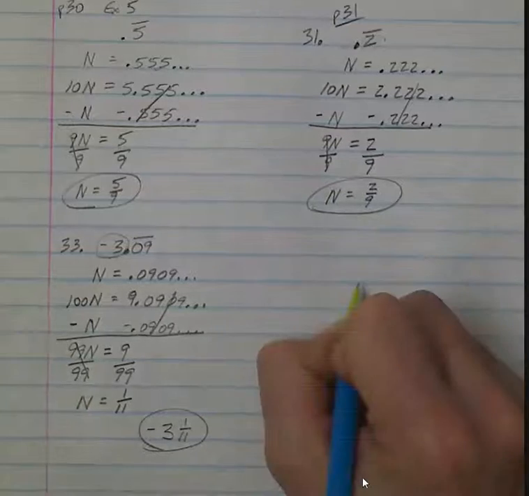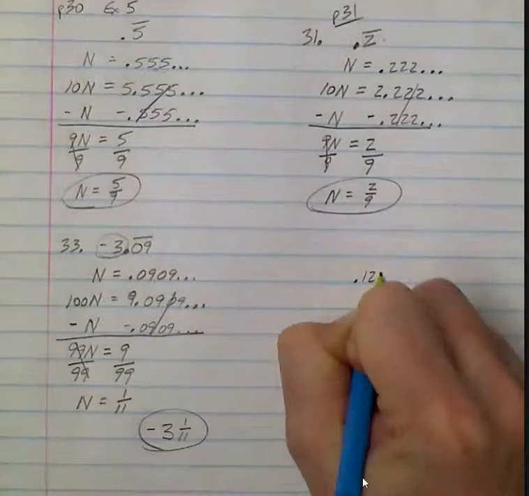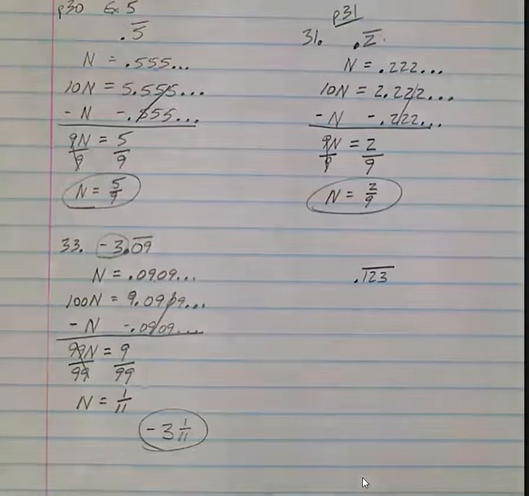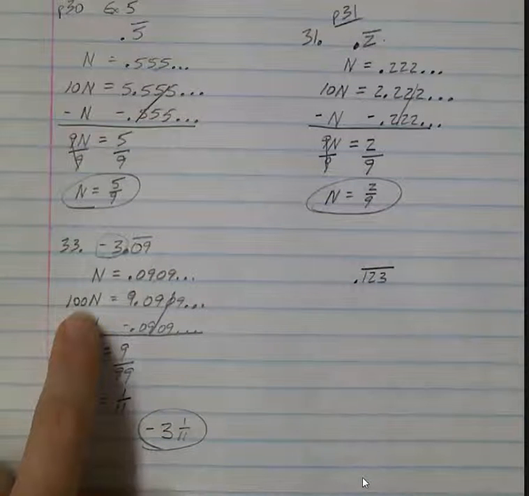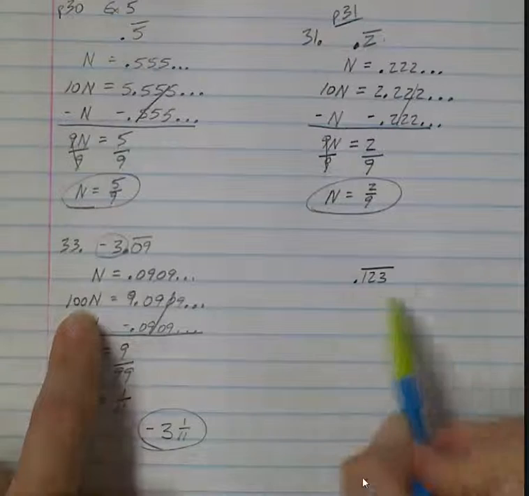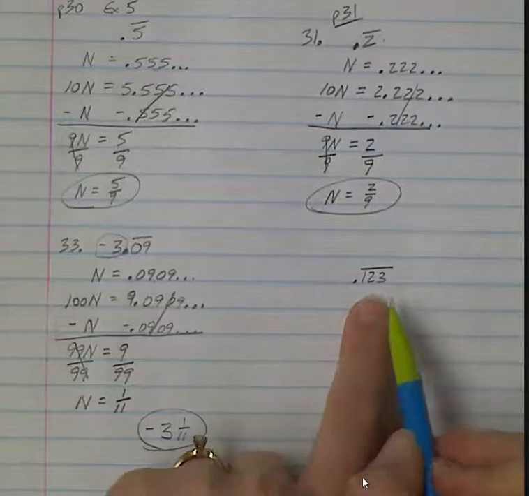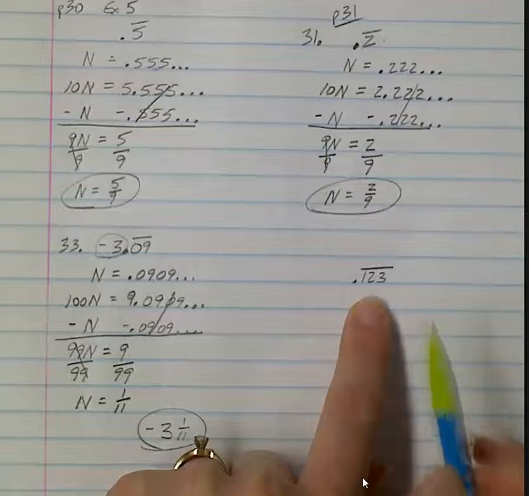What would I multiply by if I had 0.123 with a line over it and I had 3 digits? What would I multiply my n by? 1,000. How come? I have to move it 3 decimal places. So you put as many zeros after the 1 as there are decimal places you have to move over.